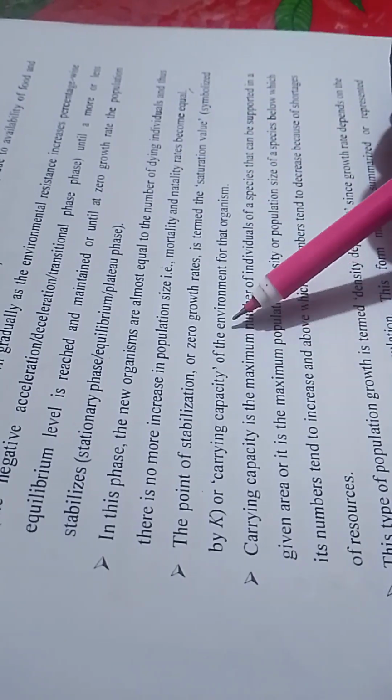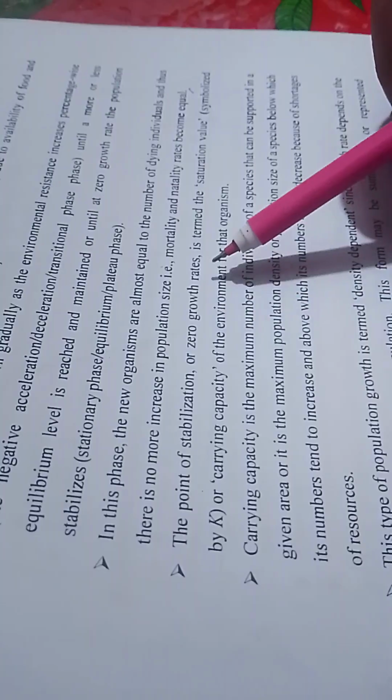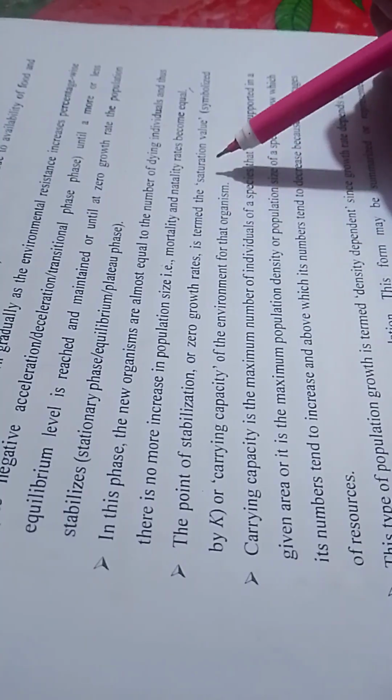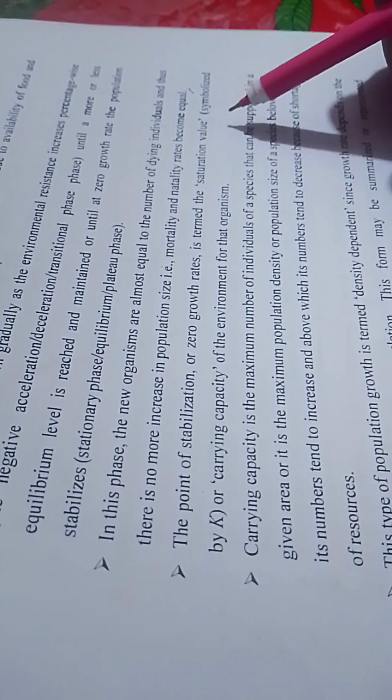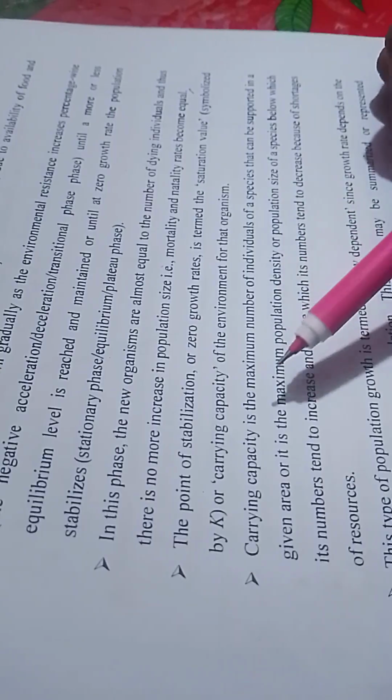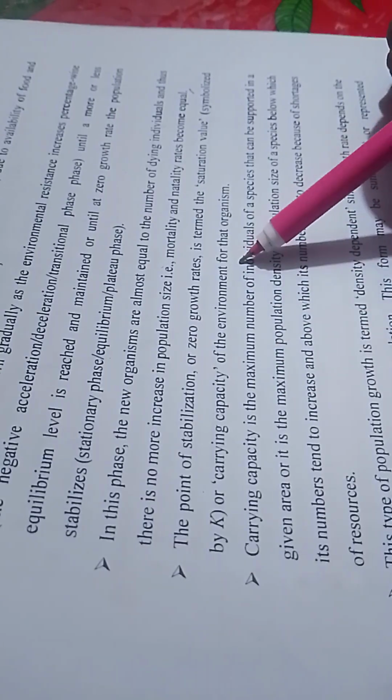The point of stabilization or zero growth rate is termed the saturation value, symbolized by K, or carrying capacity of the environment for the organism.